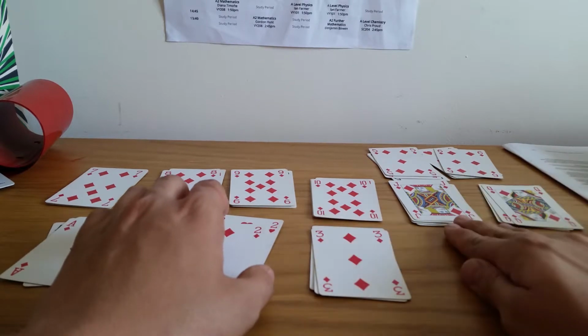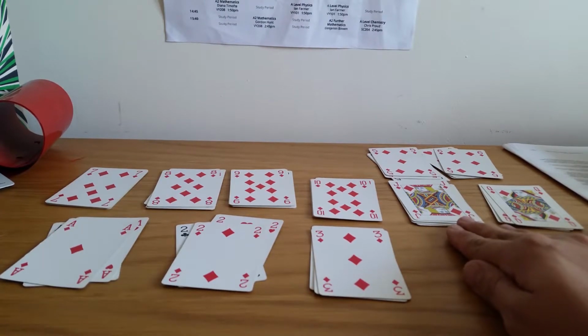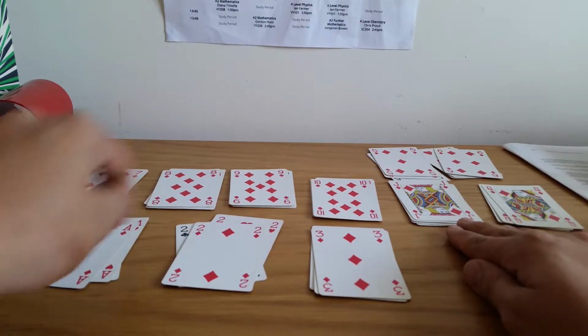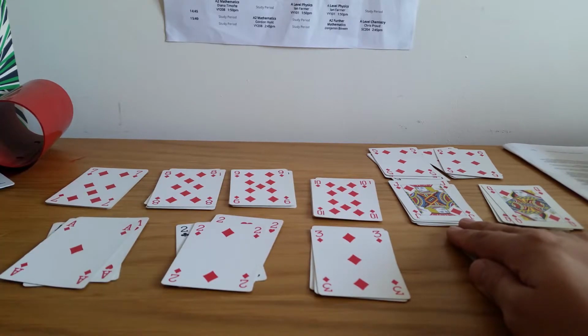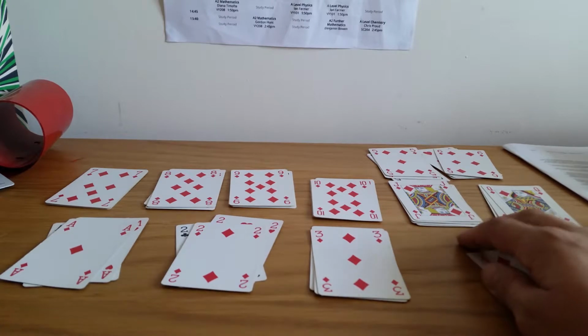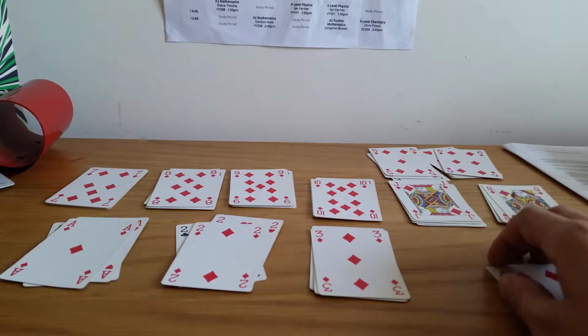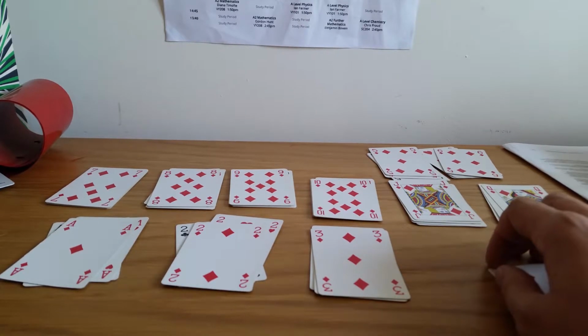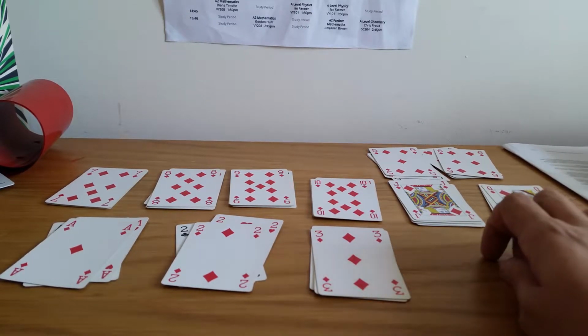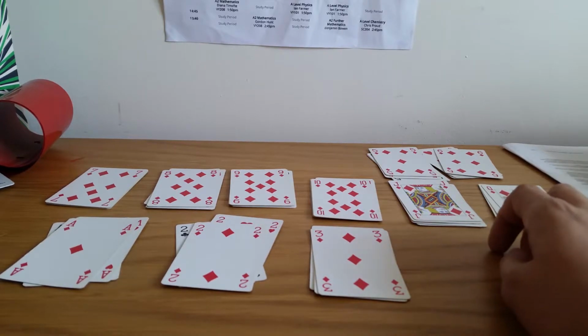So, this set, we essentially have no more choice. We only have choice for the first 3. And if we only have a choice for the first 3, then we do 3 times 3 times 3, which would give us 27 different possibilities. Much better.